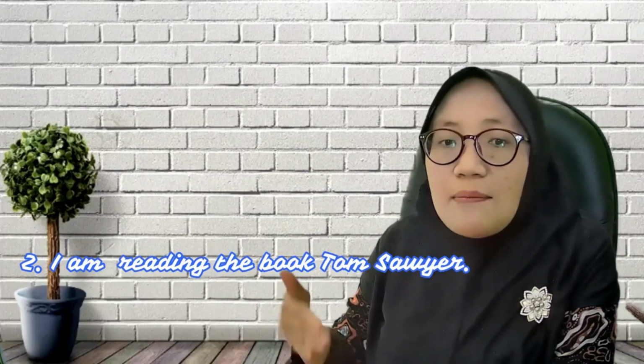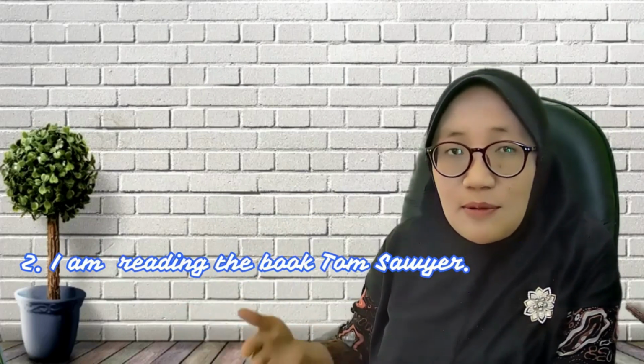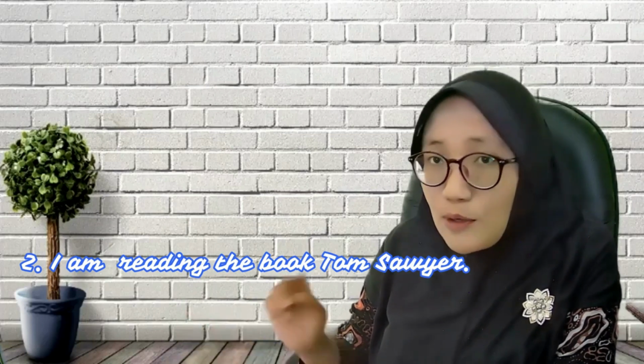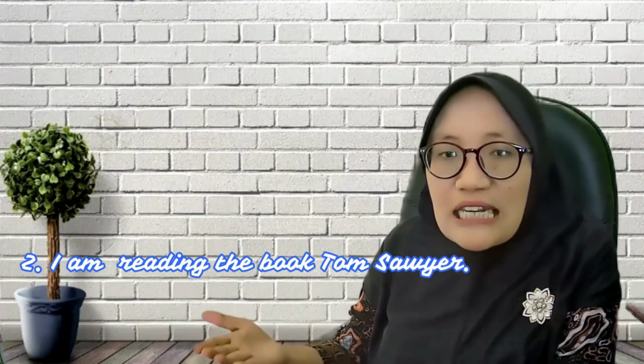Okay, the second example. Contoh yang kedua. I'm reading the book Tom Sawyer. Jadi membaca bukunya sedang berlangsung, belum selesai. So I'm reading the book Tom Sawyer. Contoh yang ketiga, in interrogative sentence. Pertanyaan.